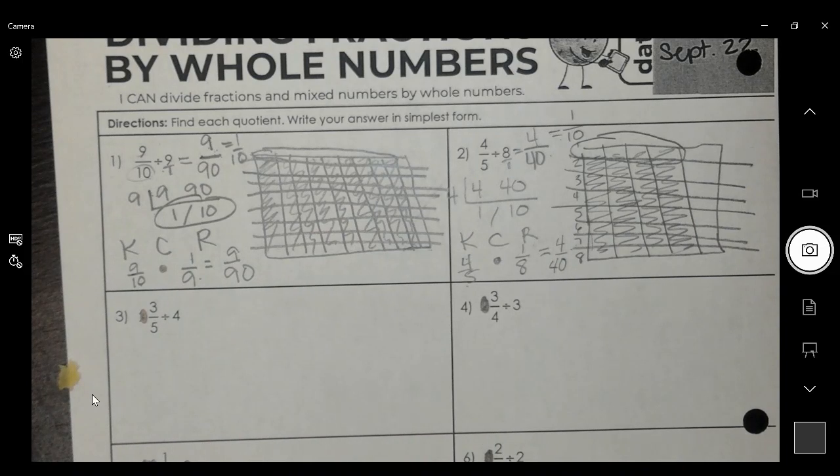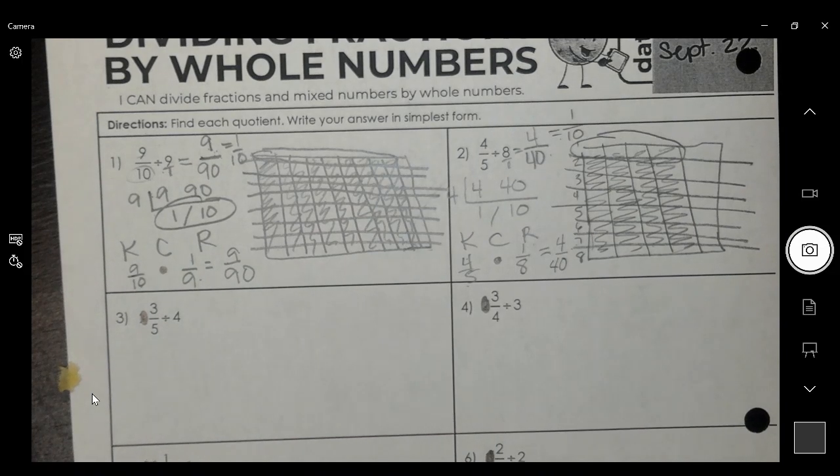Also, don't forget you have a quiz tomorrow over distributive properties, so make sure you study that as well.